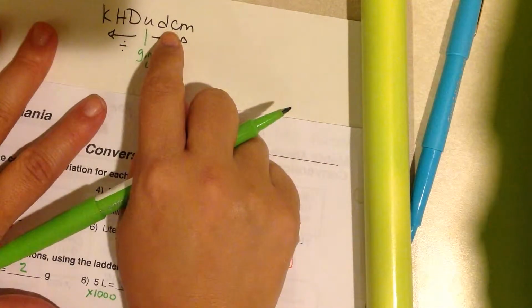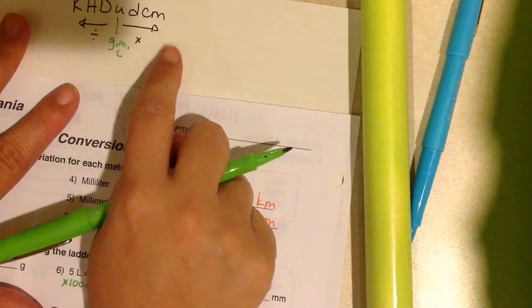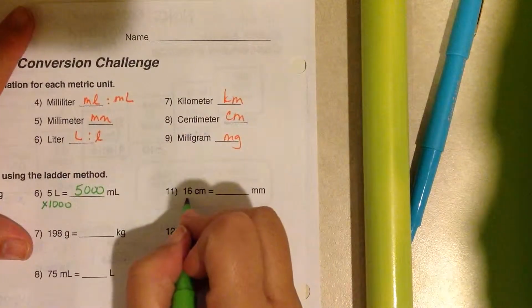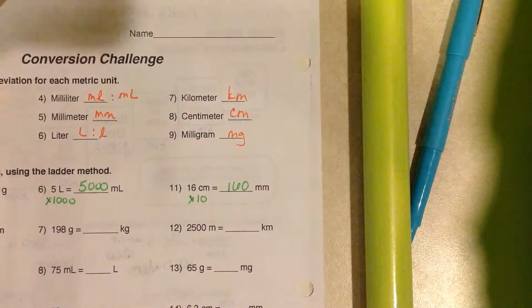16 centimeters to millimeters. Centimeters to millimeters. So I'm going to the right, so I'm going to multiply. I'm only going one spot, so I'm just going to multiply by 10. It gives me 160.